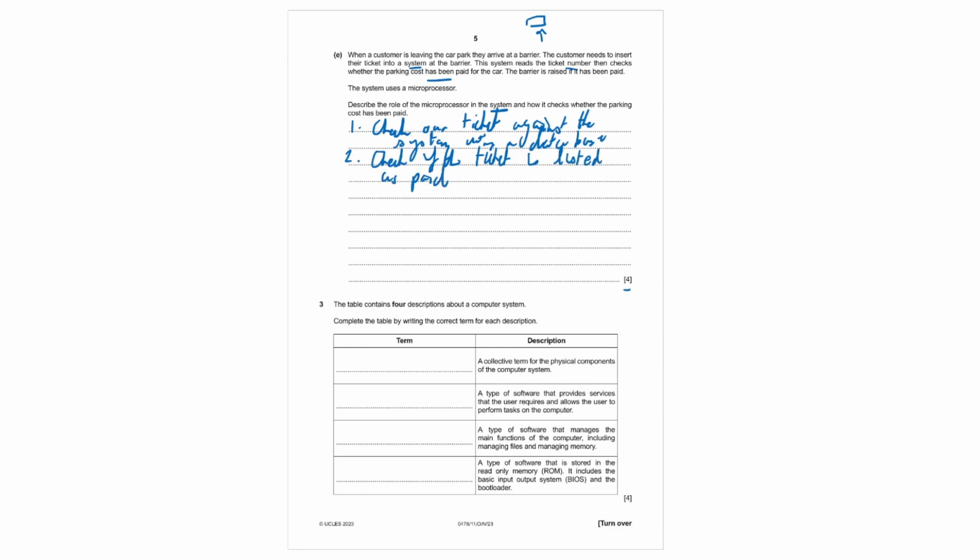And now for the final point, it says here the barrier is raised if it has been paid. So there are actually 2 points here. As said before, this is a binary system, so it can either be not paid or it can be paid. So if the data matches, raise the barrier. That means if they paid, let them leave.